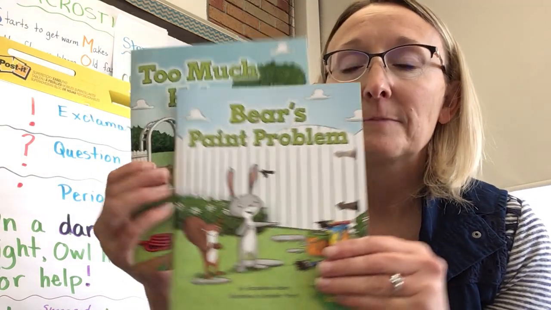So we're going to start by me reading two stories, and I'm going to show you how I'm comparing two stories in the same series and making connections. And then on the student page, I will read two more stories, and then I will let you make your connections about those stories on the student page. So here's the two books I'm going to start with.